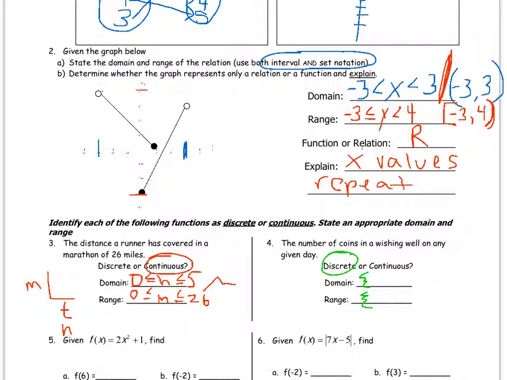We're just going to list them as a set. So the domain would be the days on any given day. So if we look at day 1 through day 7 of a week, that would be 1, 2, 3, ..., 7. You could do it through the year, so you could do it to 365, however you want to look at it. The range is the number of coins. We could have 0 coins, 1 coin, 2 coins, all the way up to however many coins you think would be appropriate. I'm going to put 500. You could have 100. You could have 50. It just depends on the wishing well. So something that's appropriate for the situation.